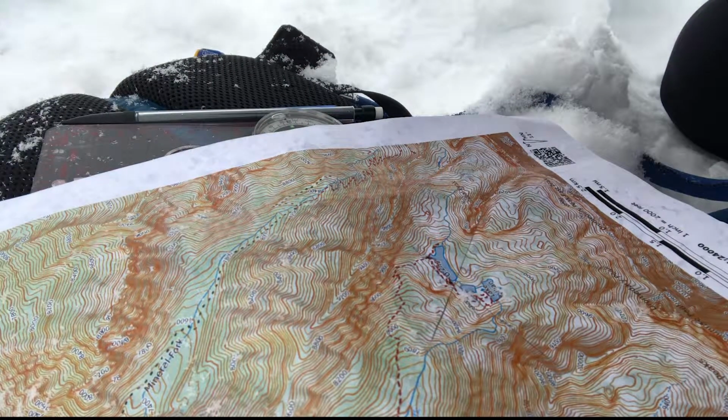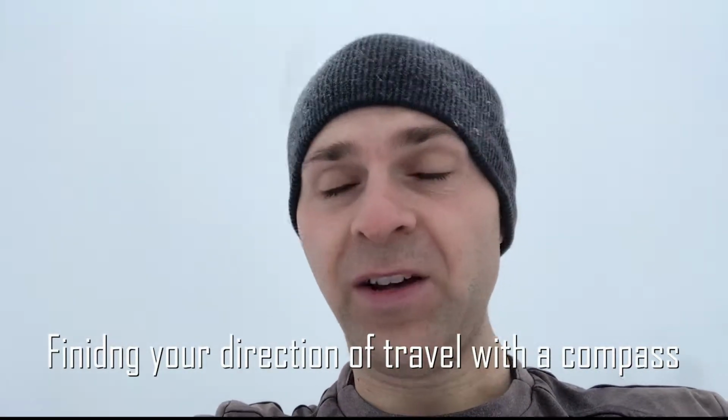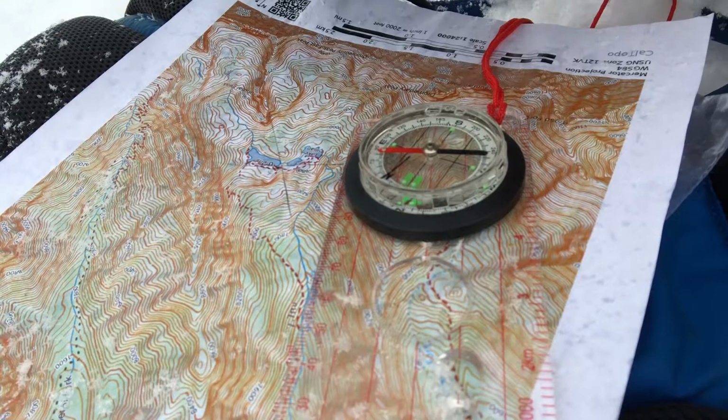I can now take my bearing, I can read my bearing from the map and find a heading to where I want to travel. So that's what I'm going to do right now. I'm going to figure out how to backtrack down the trail. I can look at the map, see where I'm at and where I want to go, and then get a bearing and put that on my compass and travel with my compass instead of having to navigate based on the trail. So let's go ahead and jump in and show you how to do that.